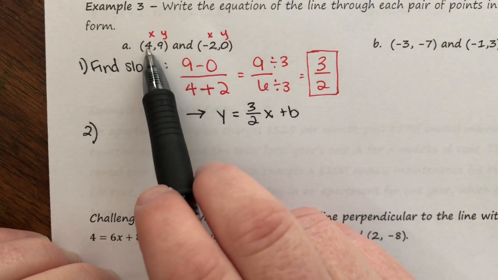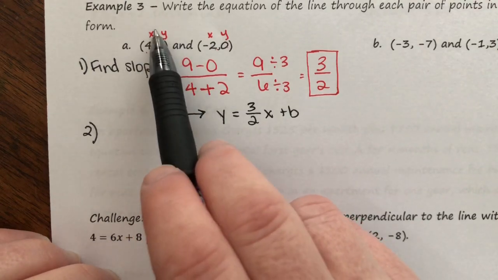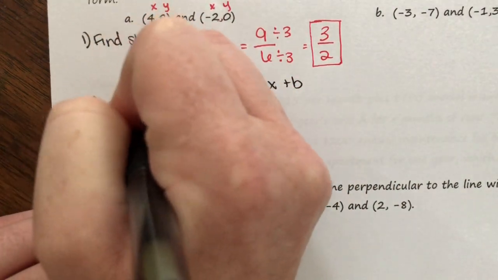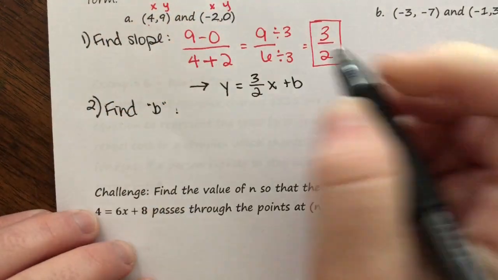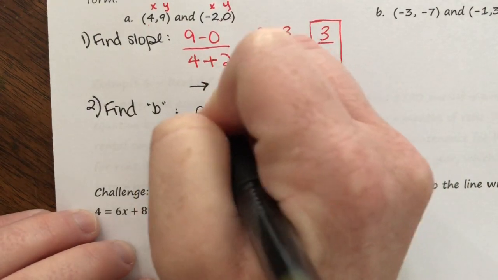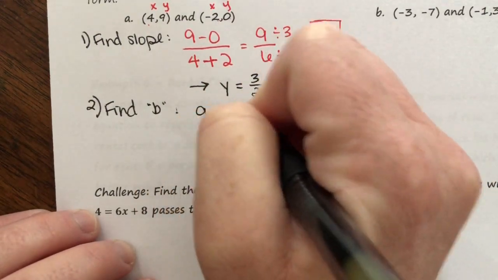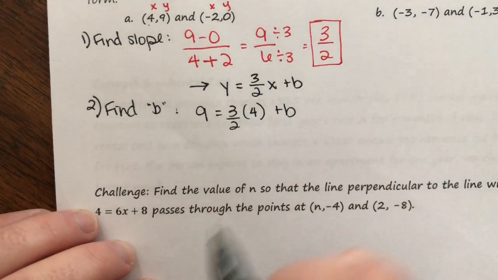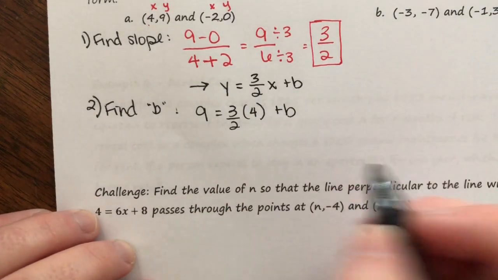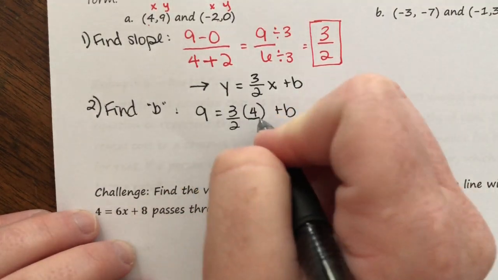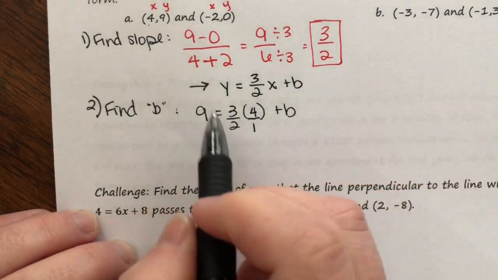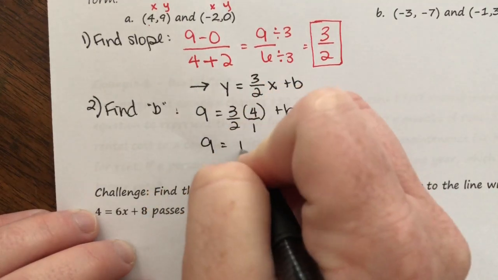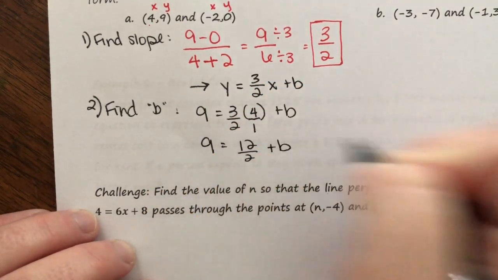Pick one of these and you can plug in, let's say we pick the first one, 4 for x and 9 for y. I'm going to say find b in step 2. So we're going to use 9 equals 3 over 2 times 4 plus b. Now b is the only variable, so I can solve for b at this point. Okay, so when I multiply here, I'm going to change 4 to a fraction. When I multiply fractions again, I go straight across the top, straight across the bottom. 9 equals 12 over 2 plus b.